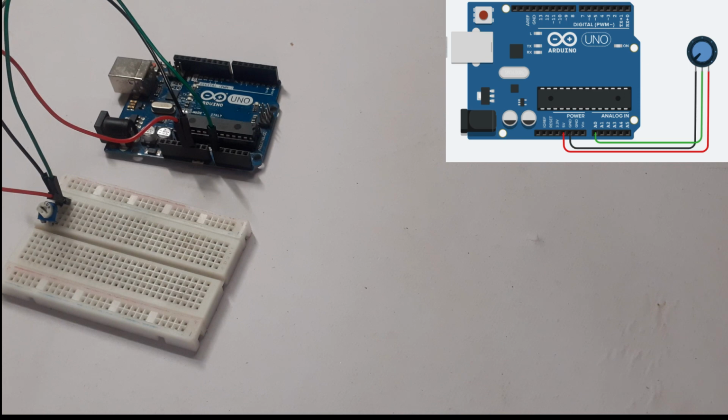The analog input pins of Arduino convert analog signal between 0 volts and 5 volts to a numerical value between 0 and 1023.